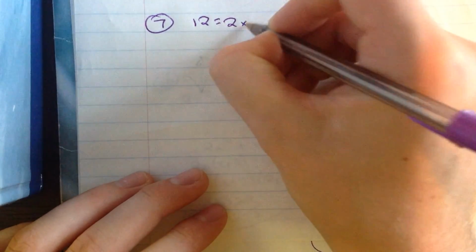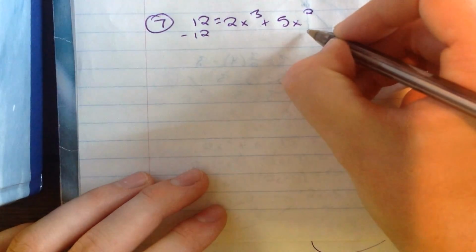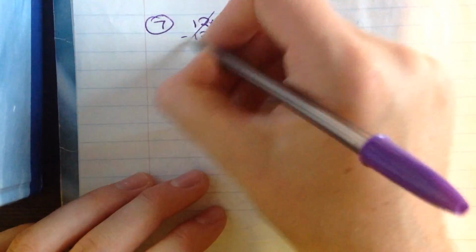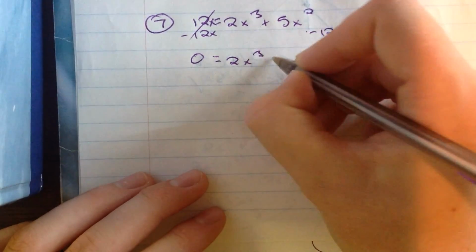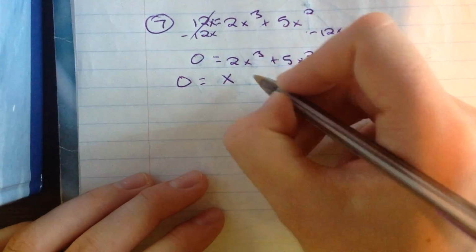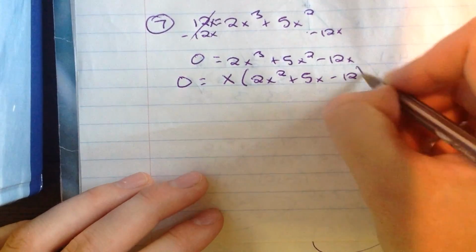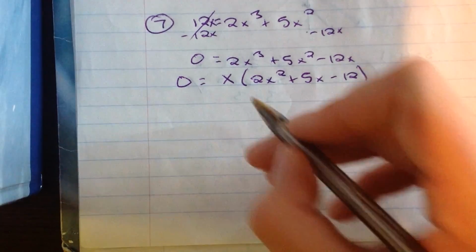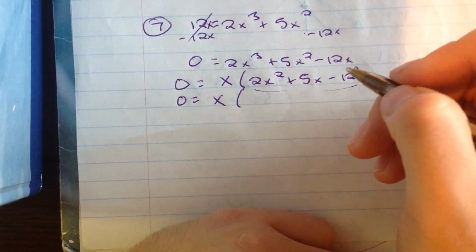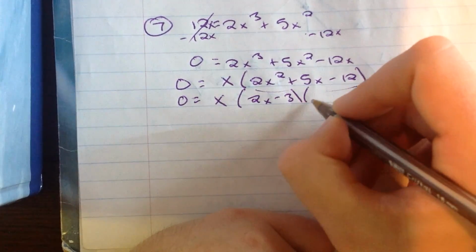12 equals 2x cubed plus 5x squared. So subtracting the 12x over, we get 0 equals 2x cubed plus 5x squared minus 12x. First, we're going to pull out what's common, which is an x, reducing each term by 1 power of x. Factoring this, so the x stays out front. This factors to become 2x minus 3 and x plus 4.